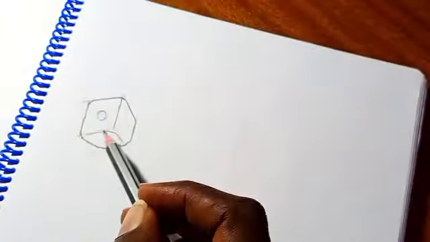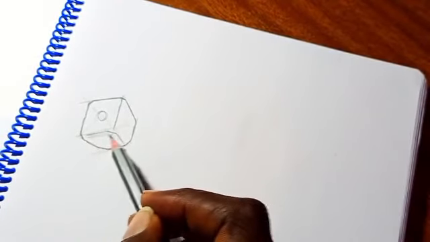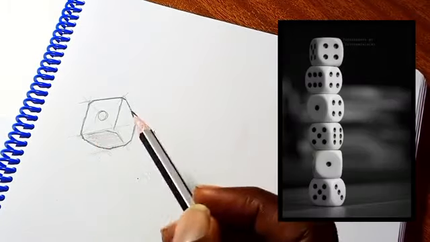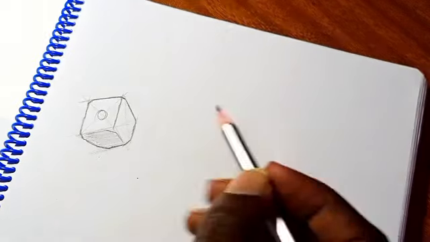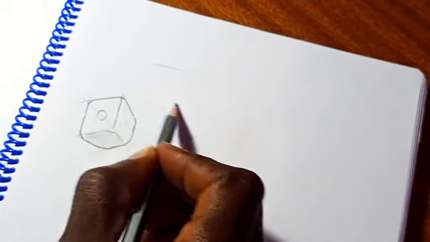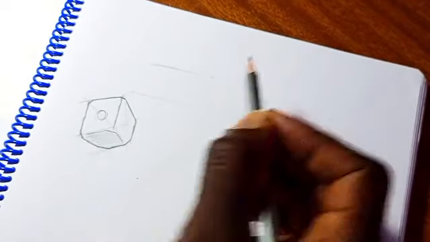After the outline, we make some light shading just to give our drawing some life. By the way, it's best if you have a reference picture or an actual dice to look at if you have one. That will make the learning process much easier. This is a perspective drawing, and so we need to make at least 3 such drawings showing what we are talking about. And so on to the next drawing.